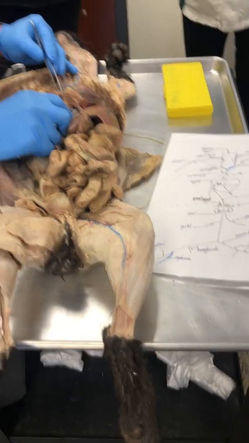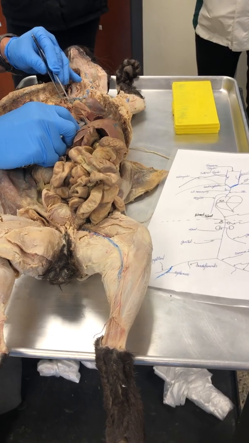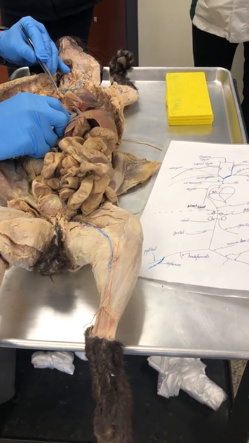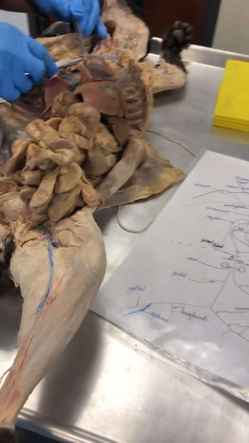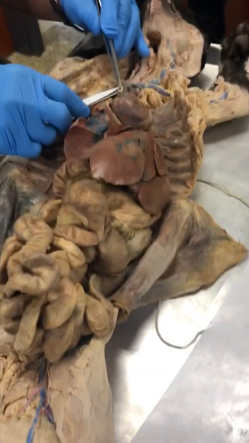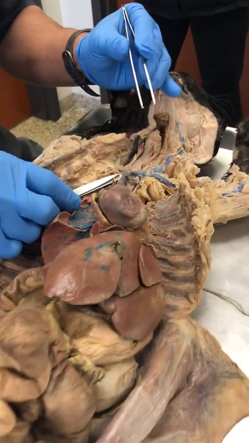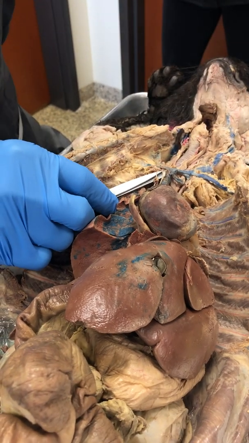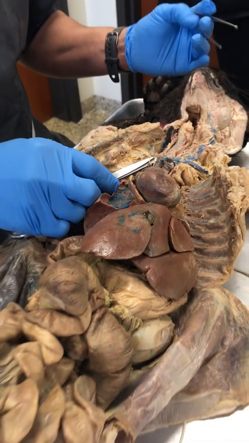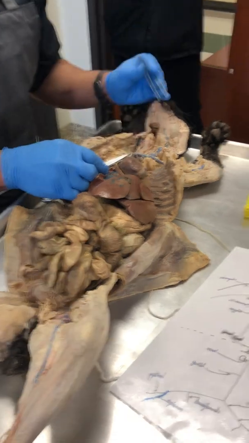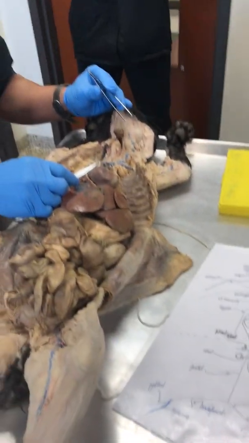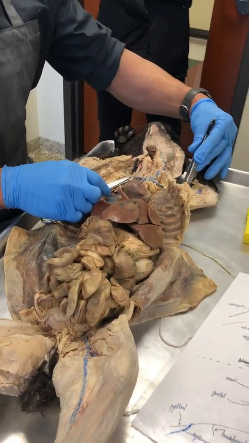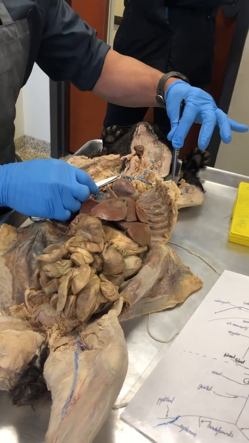Now these right here, folks, you can see really nicely, and I'd mentioned these are branches of what cranial nerve that wanders into the thoracic and the abdominal pelvic regions? The vagus nerve. There's the brachial plexus that we talked about.